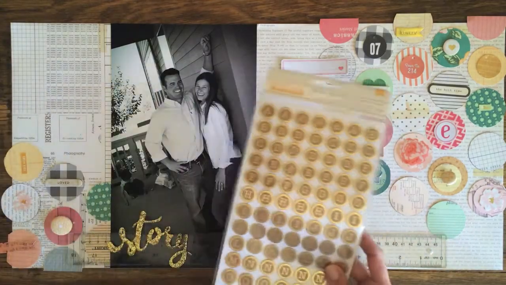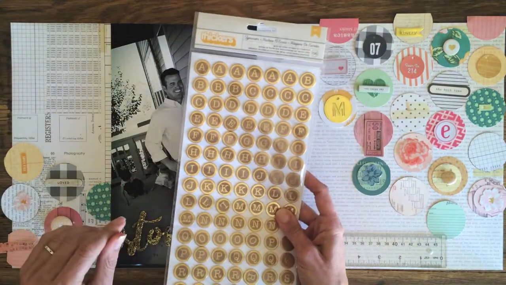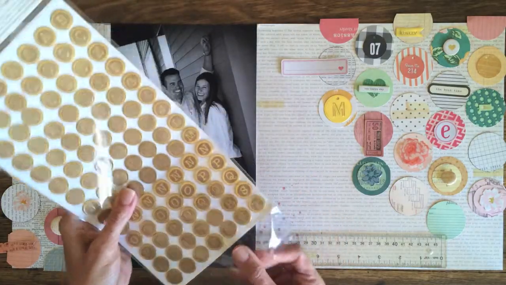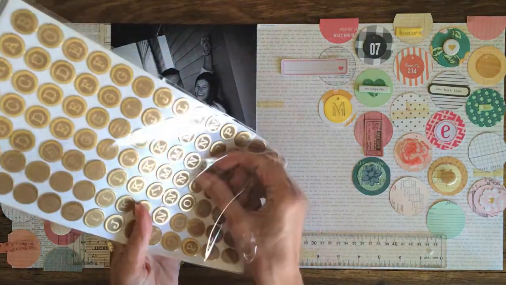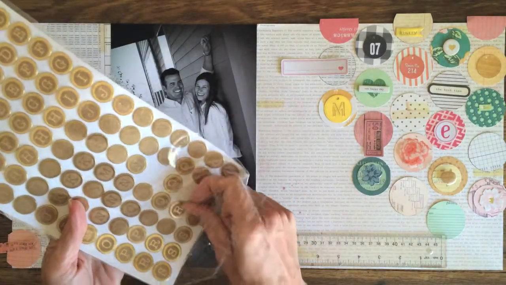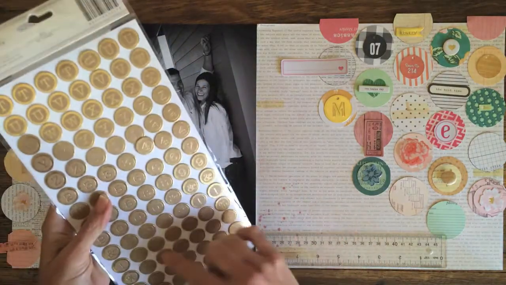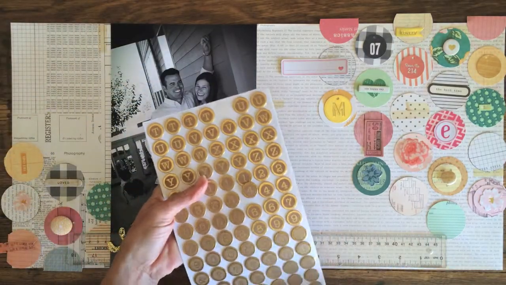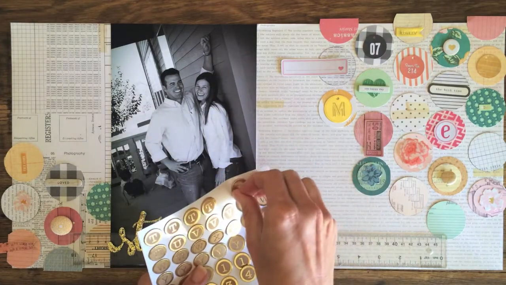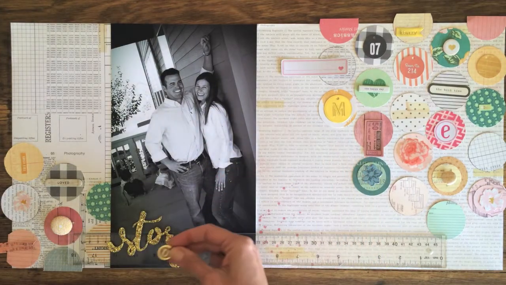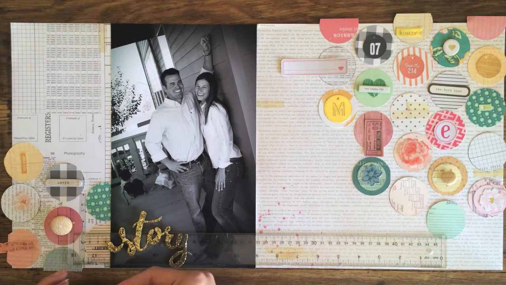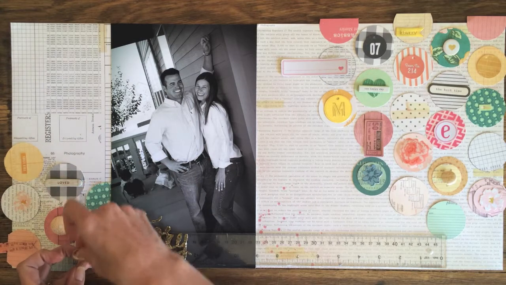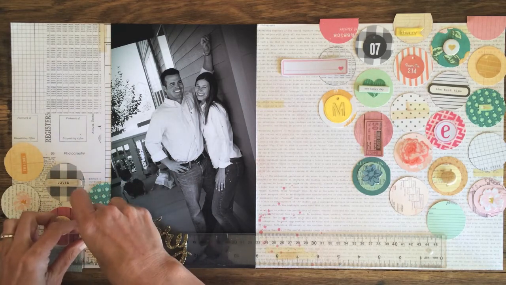So I've grabbed these gold thickers that are a smaller typewriter font, and I'm thinking about spelling out the word "our," the O-U-R, with these smaller stickers. And they'll coordinate with the larger glitter word, but they'll also add a little bit of interest by being different. I'll go ahead and add these 3 little letters to the ruler as well. And I just like that that gives me an idea of how it's going to look before I commit to actually sticking it down.